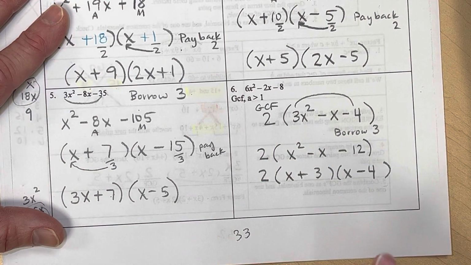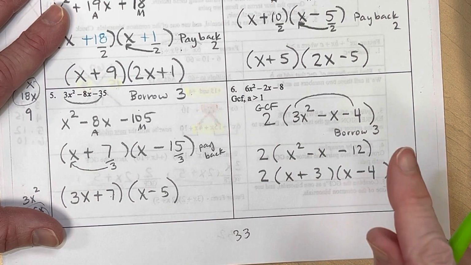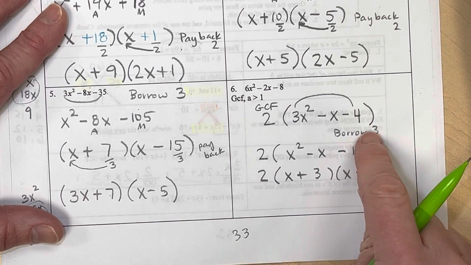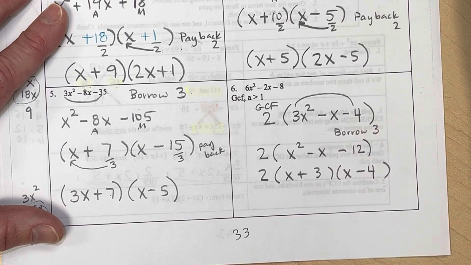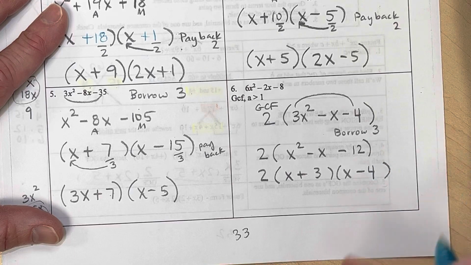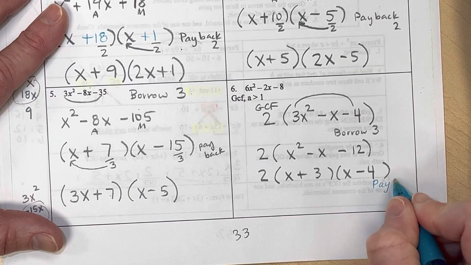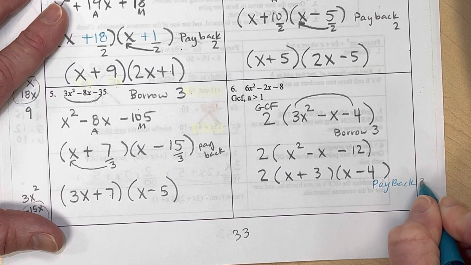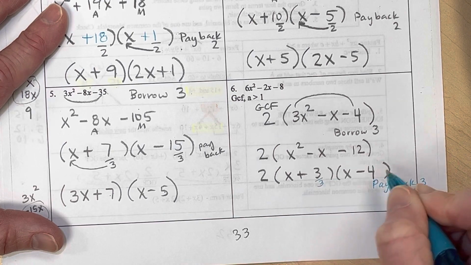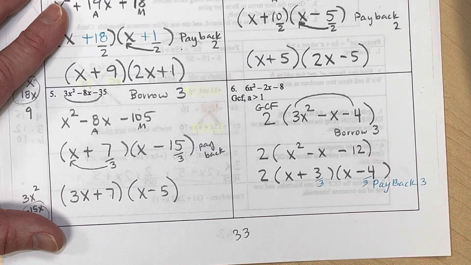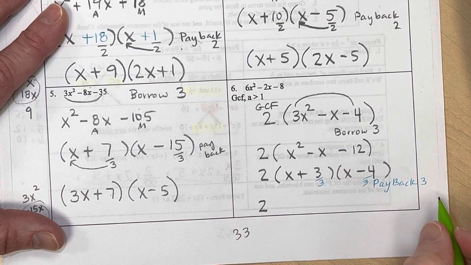Here's the thing. I notice as a teacher now, I've done this long enough, you got to remember to pay the 3 back. Don't stop here. You borrowed 3, you have to pay it back. And that's probably where I see the most mistakes, is you got to pay that back, okay? The 2 stays out front, that's your GCF.